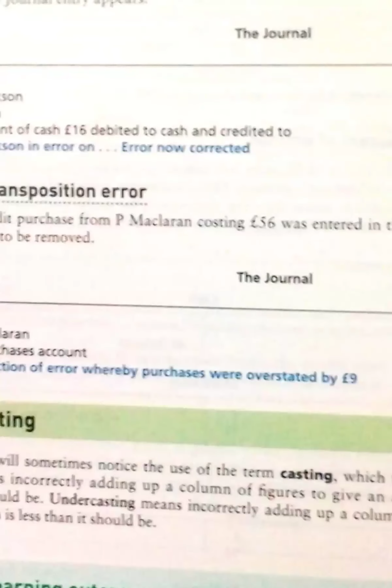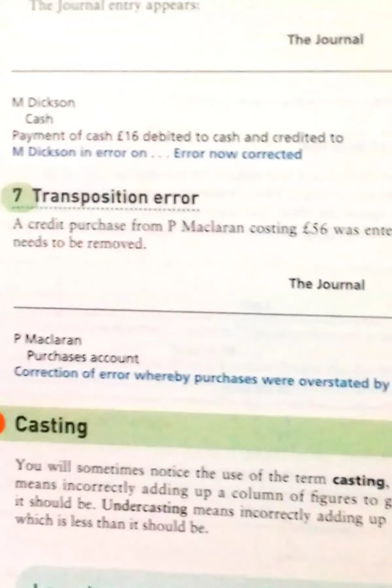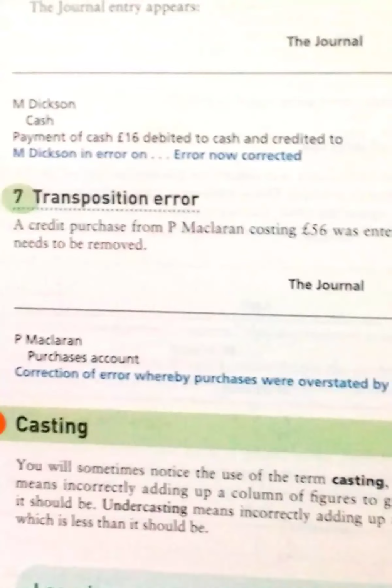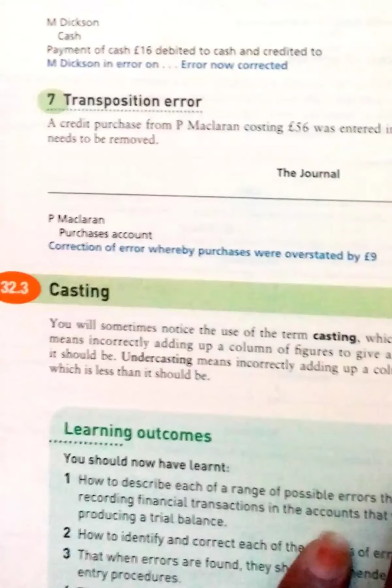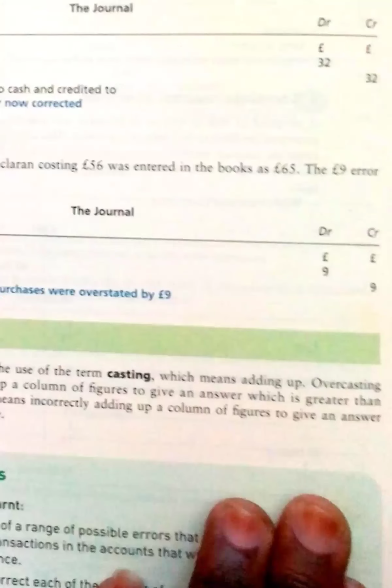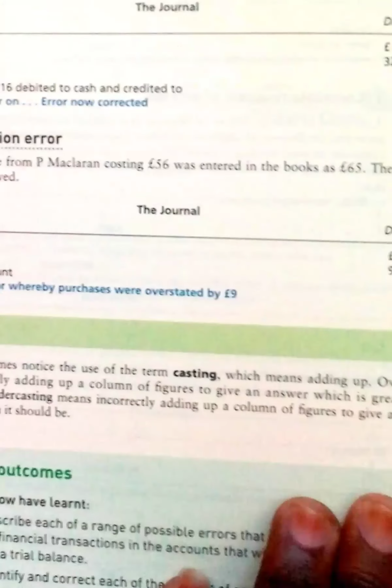The last error that we have in this example is a transposition error, which is an error that occurs when the figures have been transposed or moved. So a credit purchase from P. McLaren costing 56 was entered in books as 65. So there is a difference of 9.